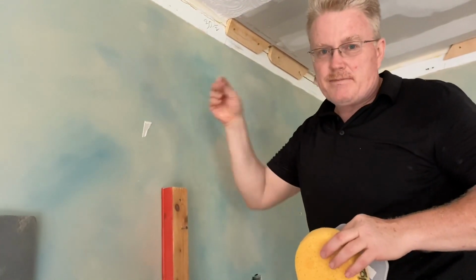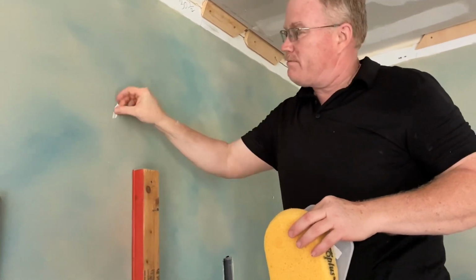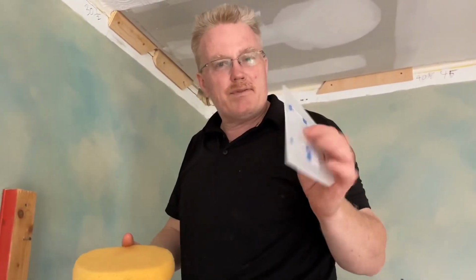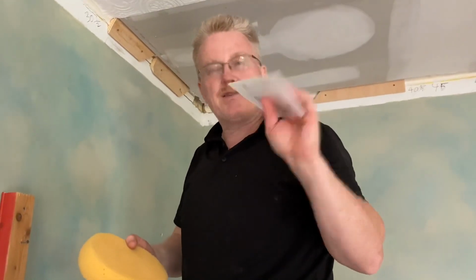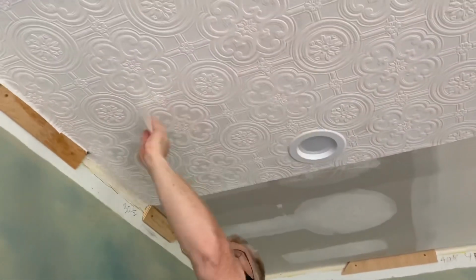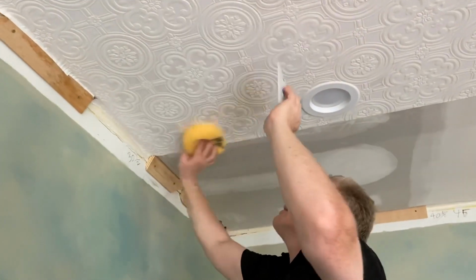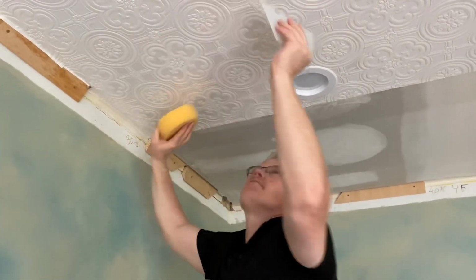This material is super delicate. So you want something soft, smooth. This is the way to go. So those are two suggestions that I give you.